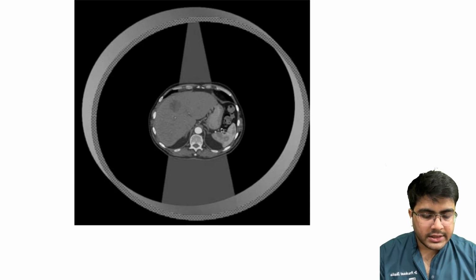So we have the source and the detectors, and it revolves in a helical pattern along the longitudinal axis of the patient.